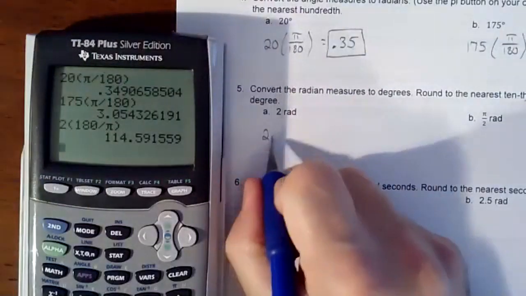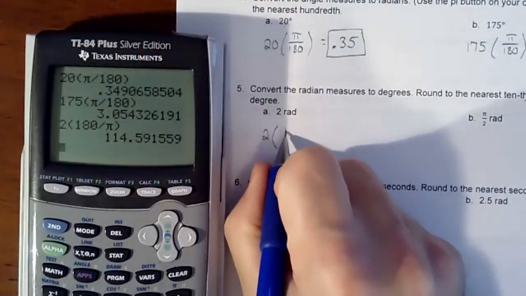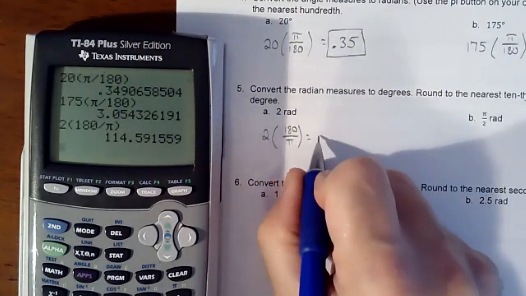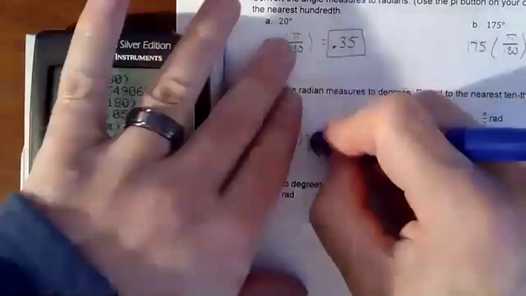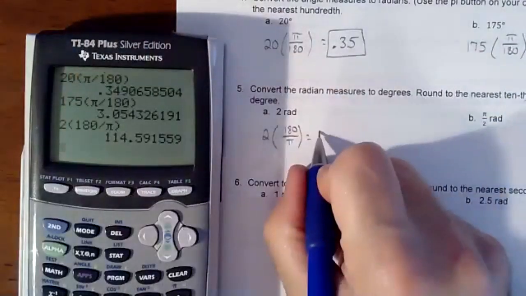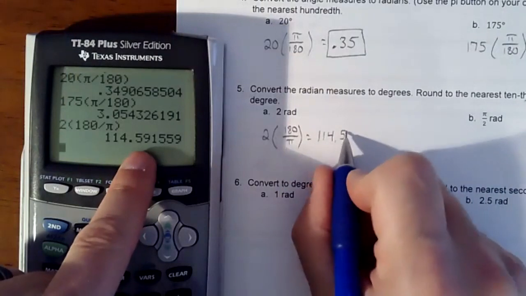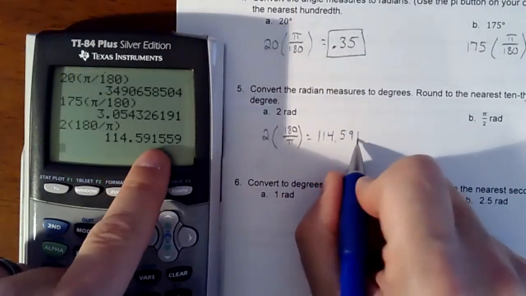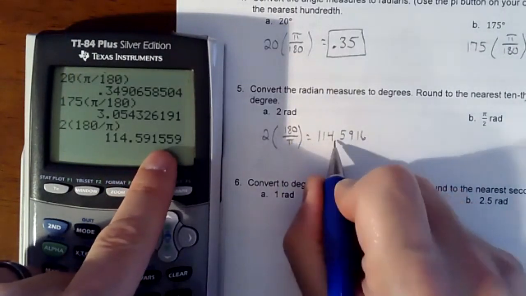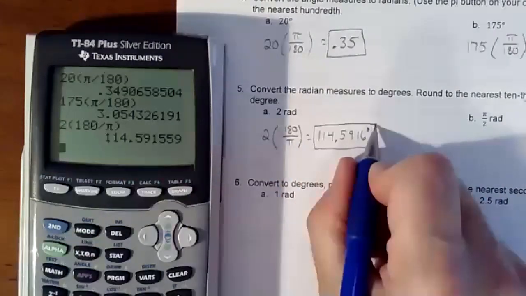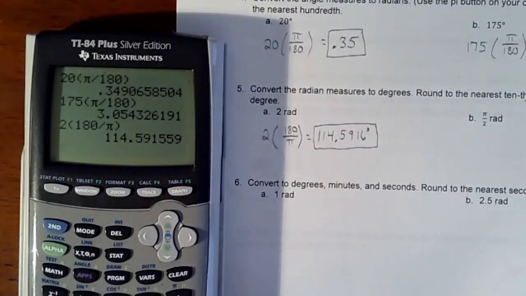We took 2, multiplied by 180, divided by pi. 114.5916. And then this is your degree measurement.